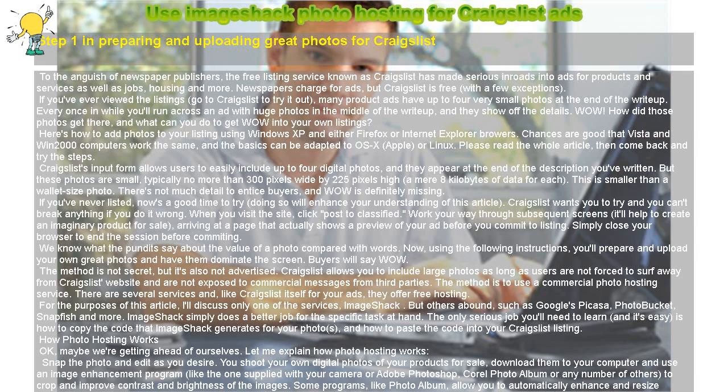The method is to use a commercial photo hosting service. There are several services and, like Craigslist itself for your ads, they offer free hosting. For the purposes of this article, I'll discuss only one of the services, ImageShack.